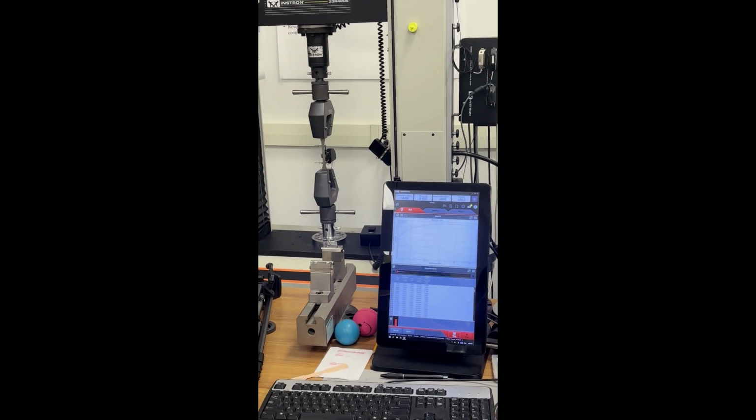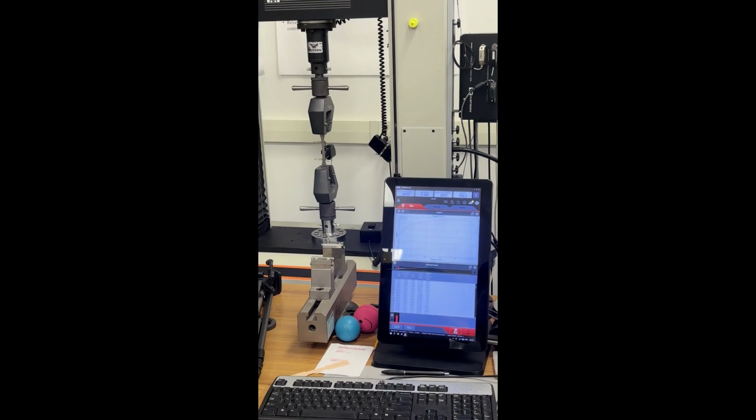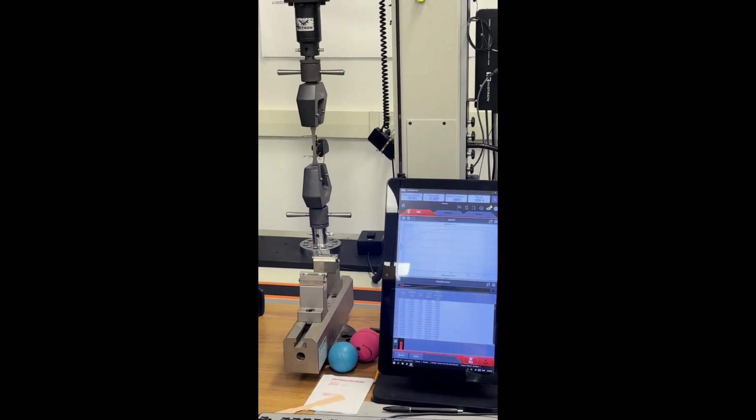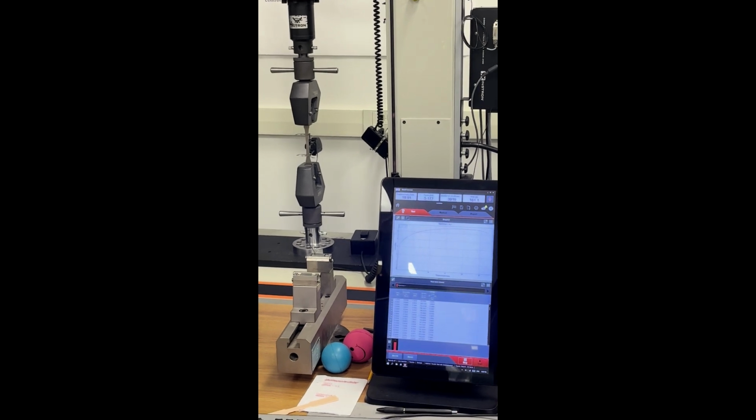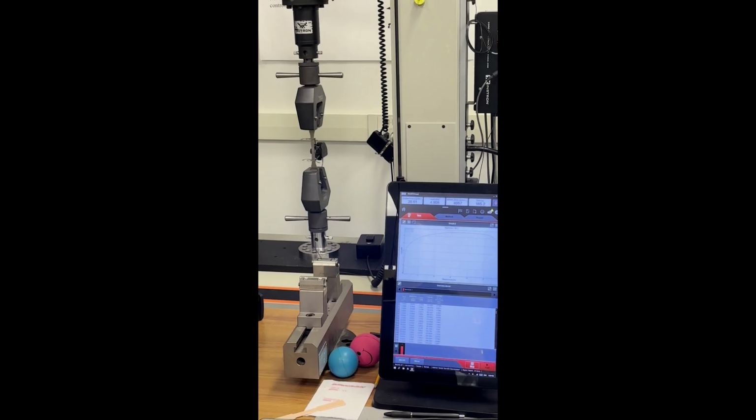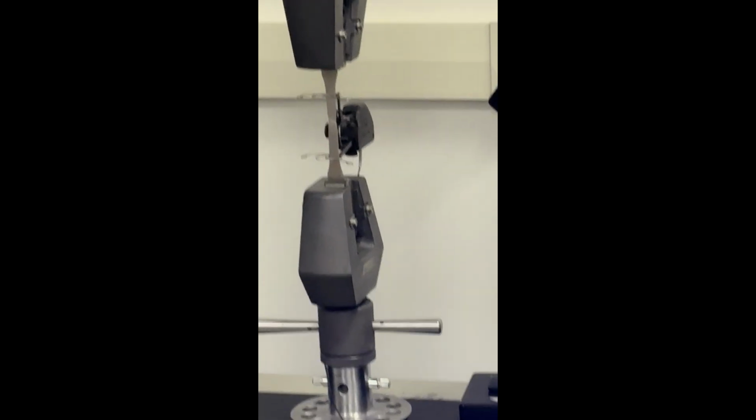See the necking? Pass through the tensile point. Sure, you have the necking now. Soon enough, you'll see a faint line start to appear right where it's going to break. And there it is.